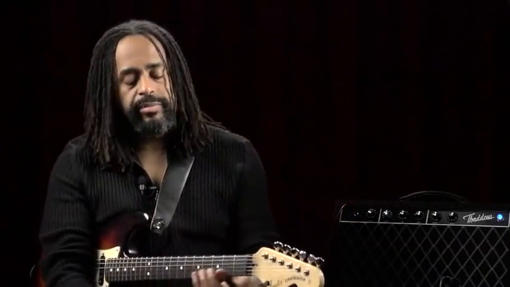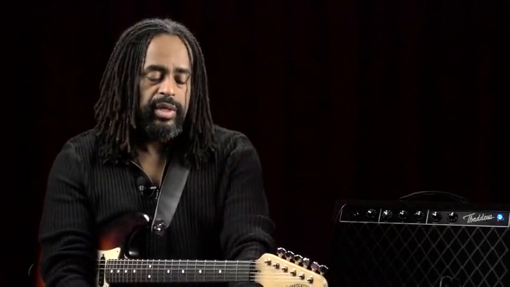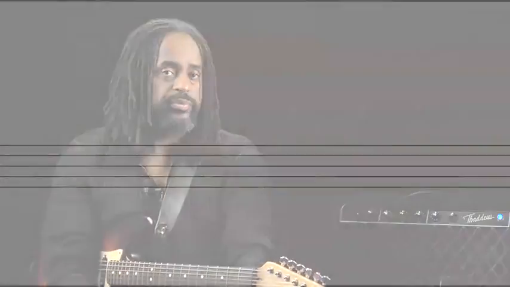Now, we've already talked about where notes happen on the fretboard, and now we're going to actually look at where they occur in written music. So we're going to start now talking about reading and writing music on the staff. This is called the staff. These are the lines on which music notation for your instrument will be written.